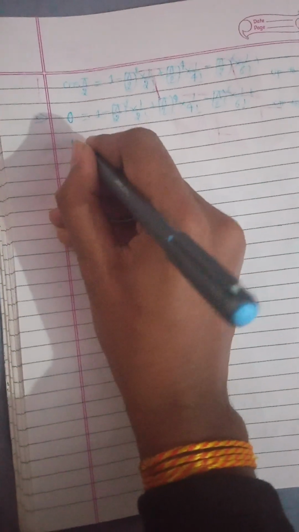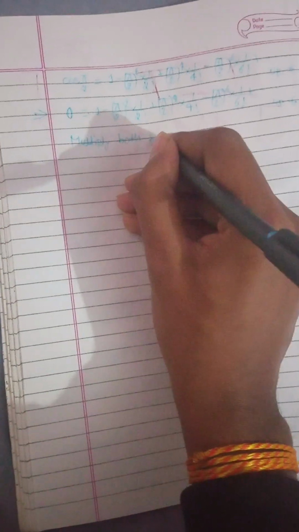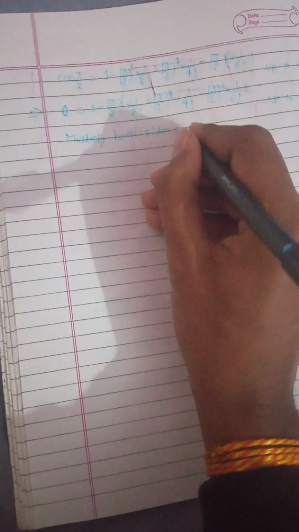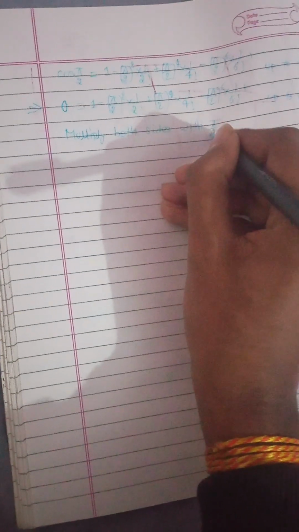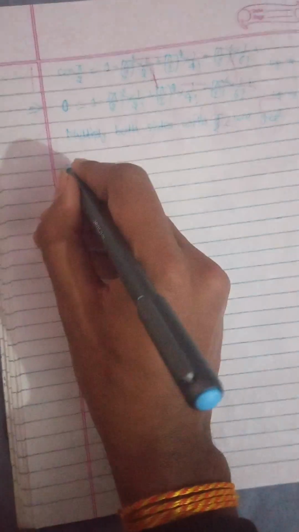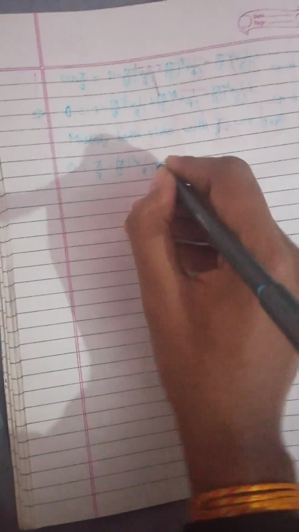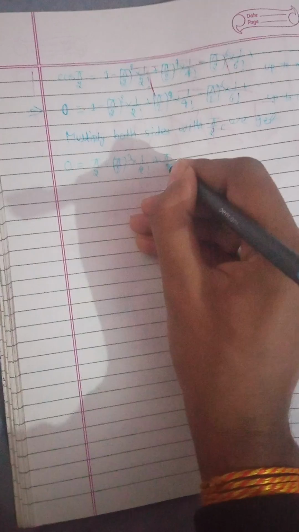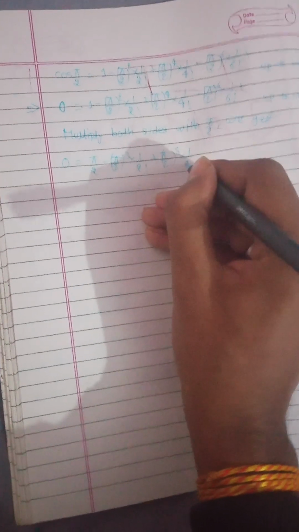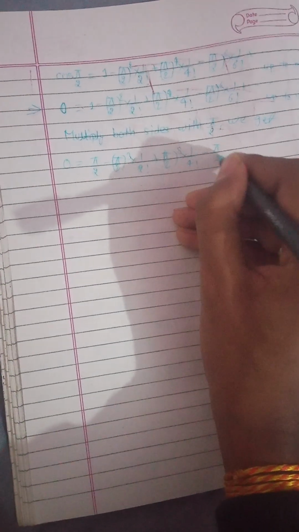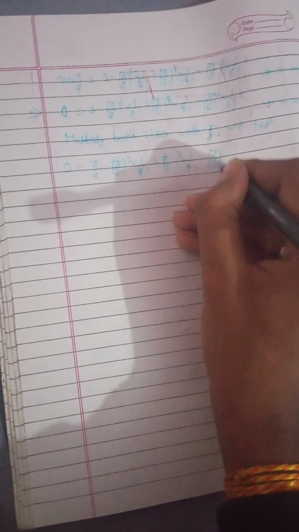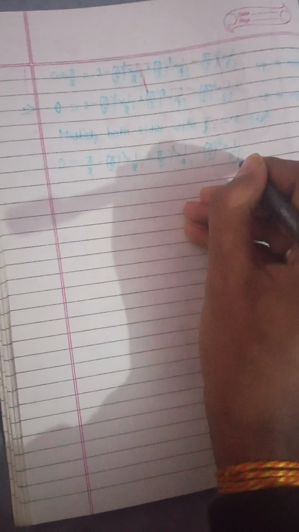Now multiply the equation on both sides with pi upon 2. We get 0 equal to pi upon 2 minus (pi upon 2) cube into 1 upon 2 factorial plus (pi upon 2) to the power 5 into 1 upon 4 factorial minus (pi upon 2) to the power 7 into 1 upon 6 factorial plus, it goes to infinity.